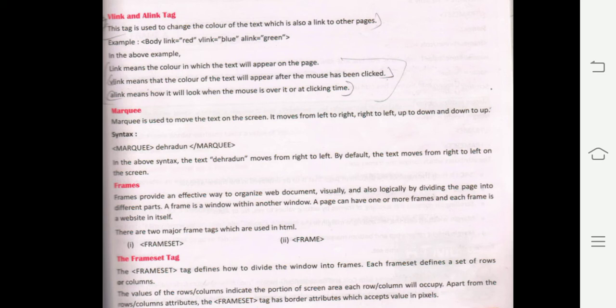It may be some text, it may be the audios, videos, whatever you want, that is just logically dividing of the page into different parts. When you click on them, then it will be open and it behaves just like a small website within the other web pages. Then it comes frame set.